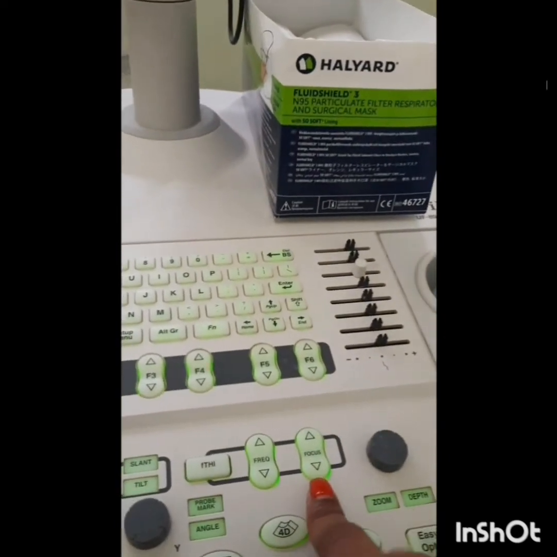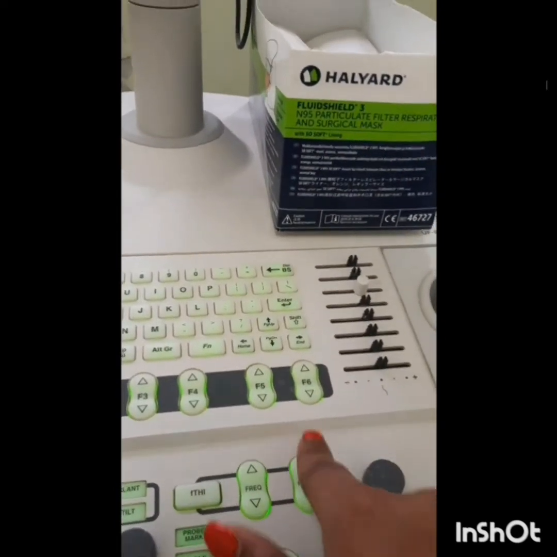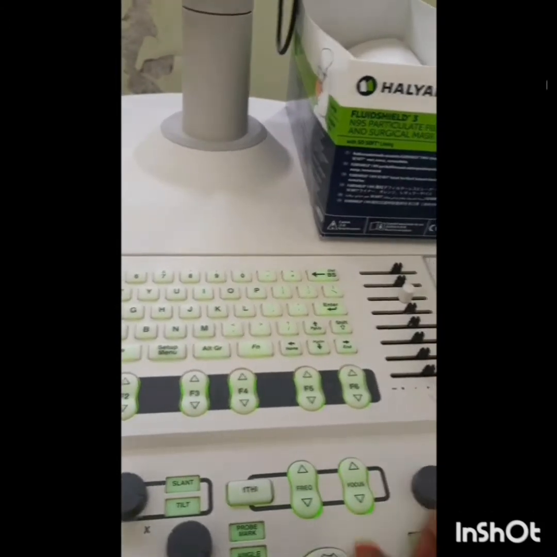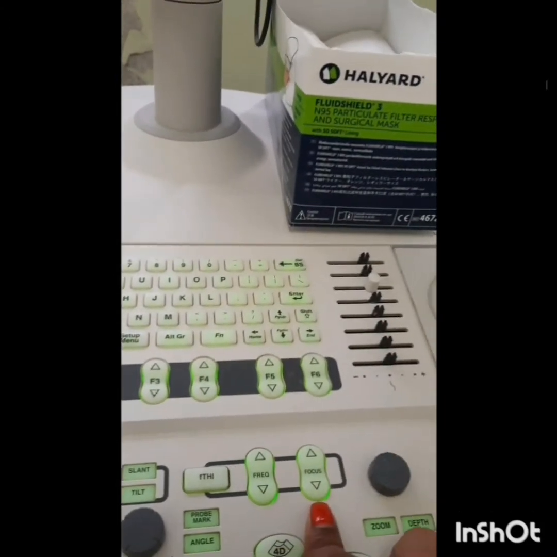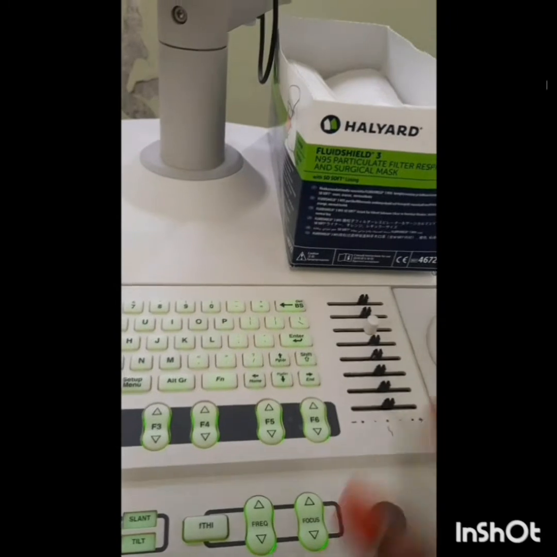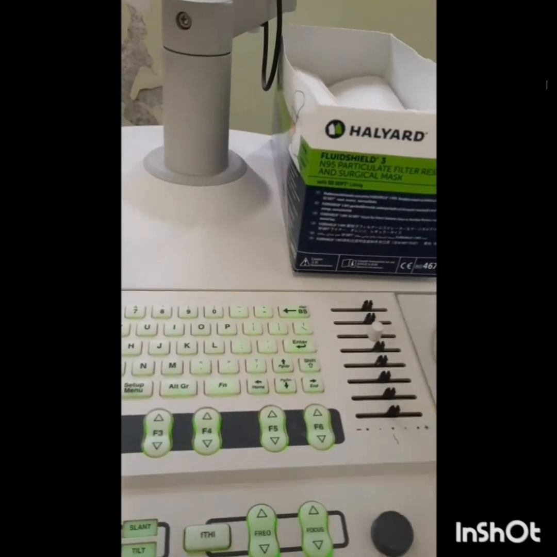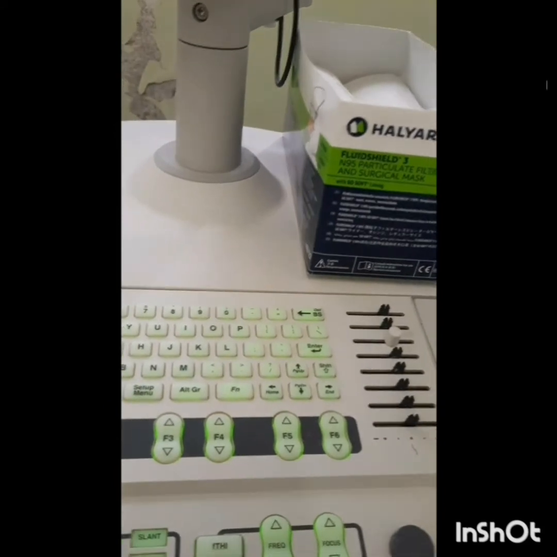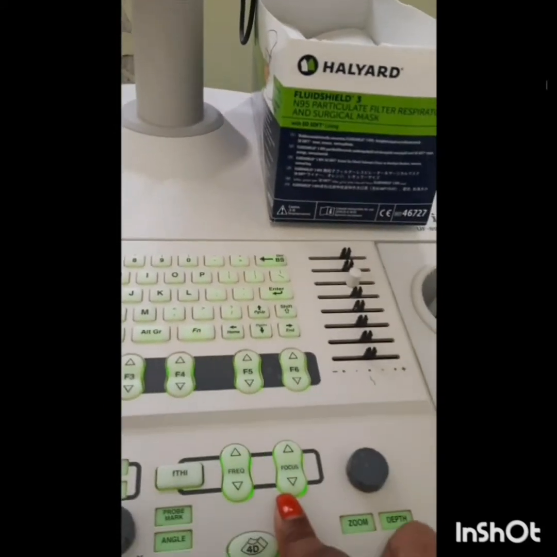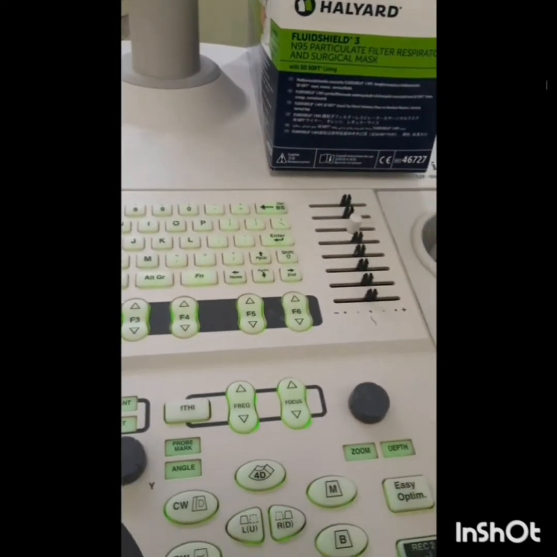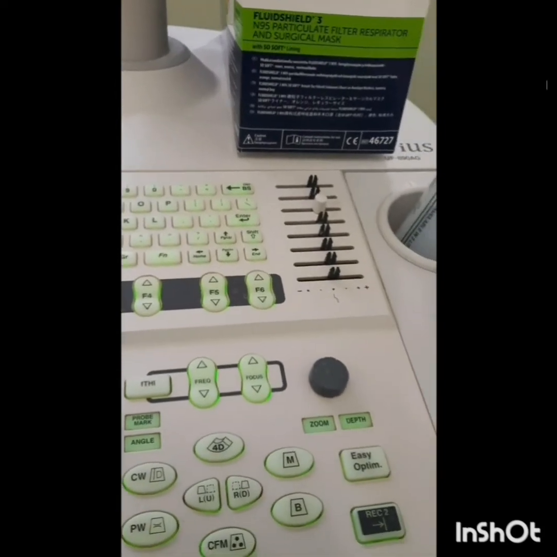And then this is the focus, where you're going to be adjusting your focal point when you're looking at the anterior aspect of the globe, as well as when you are assessing the posterior part of the globe, where you're going to be looking at the optic nerve.